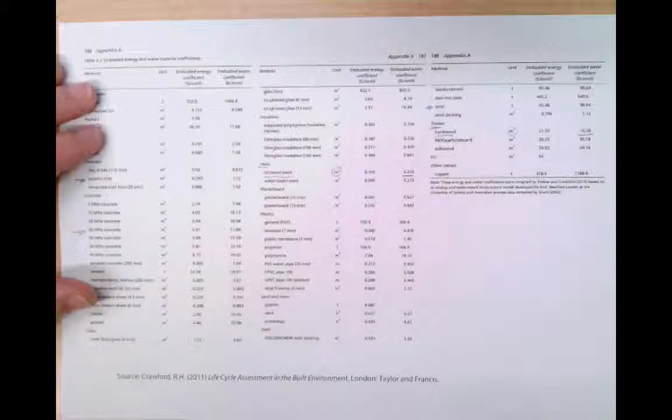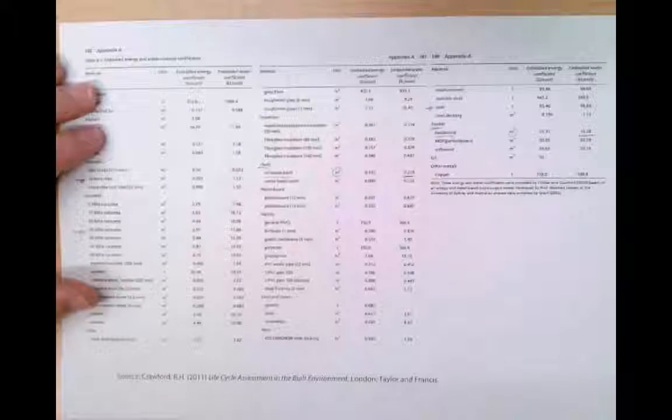So one can see for this type of exercise, we can go through and, given the construction materials of a building or a landscape, one can calculate the embodied water and energy.